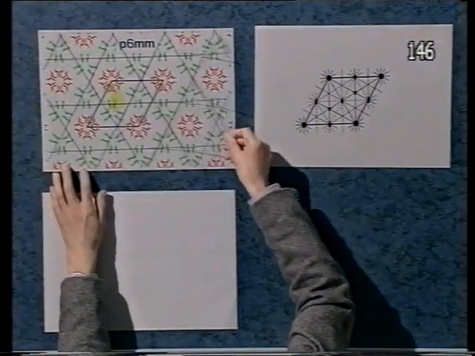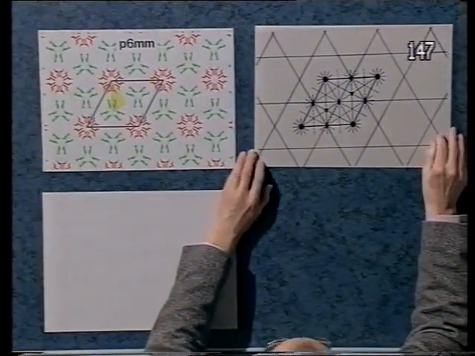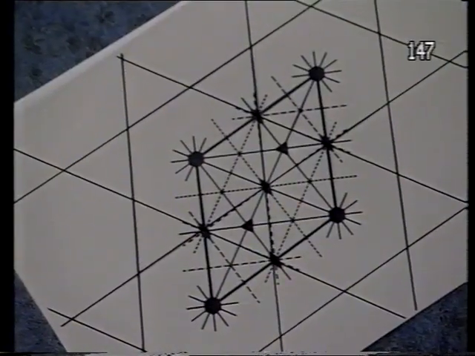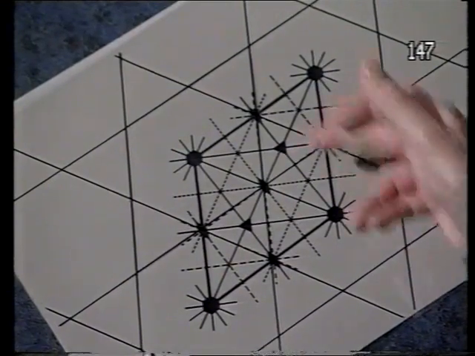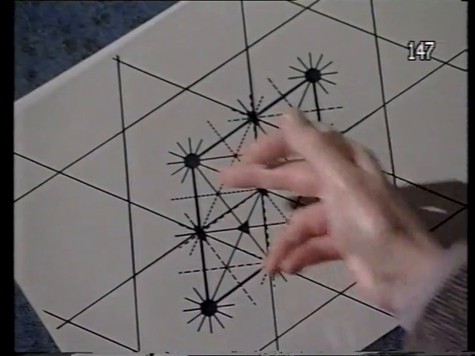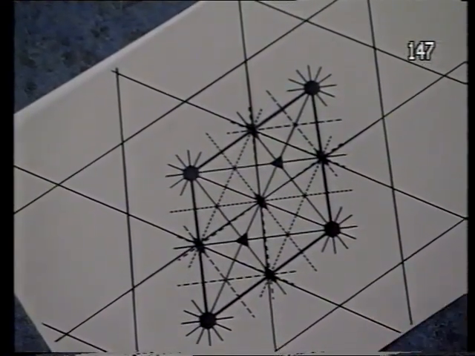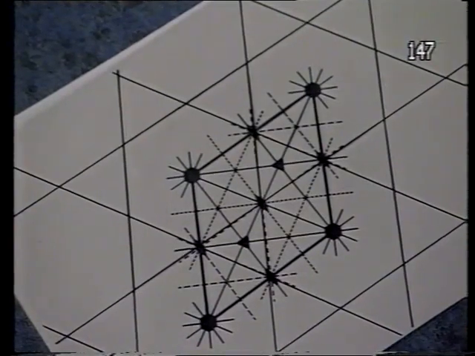Now, you can see all these centres when I superimpose it on the marked up parallelogram, which also, of course, shows the axes of reflection through the centres and all the glide reflections. Well, you can check all this for yourself. It's in the video notes.